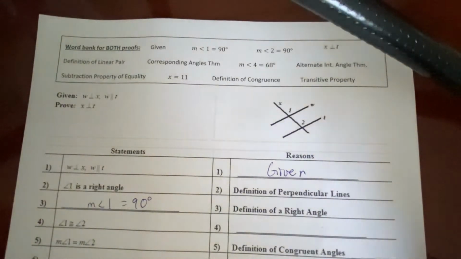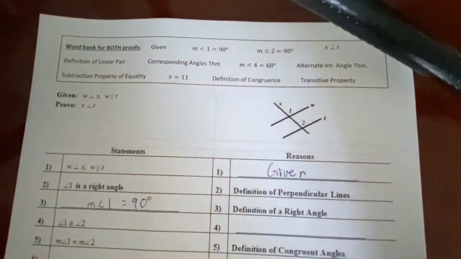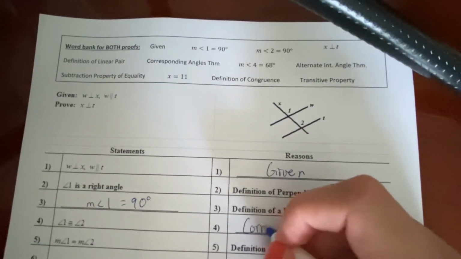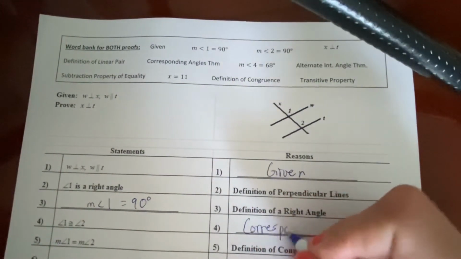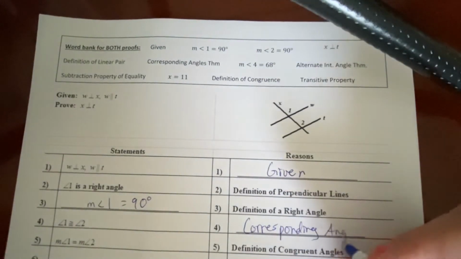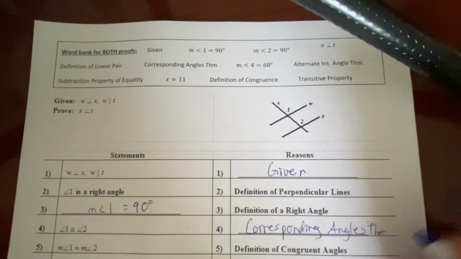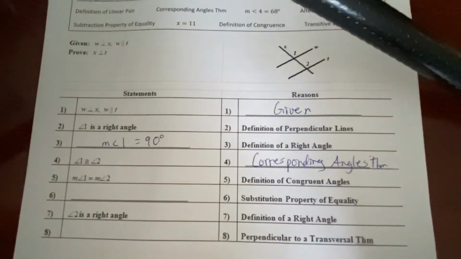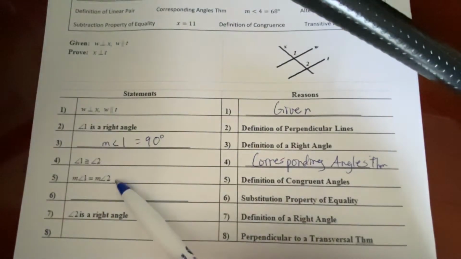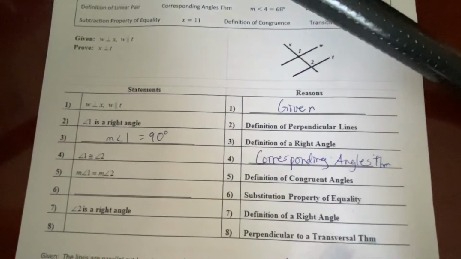We know angle 1 and angle 2 are congruent because they are corresponding angles, by the corresponding angles theorem. We know definition of congruence, that these two are equal, the two measurements are equal.